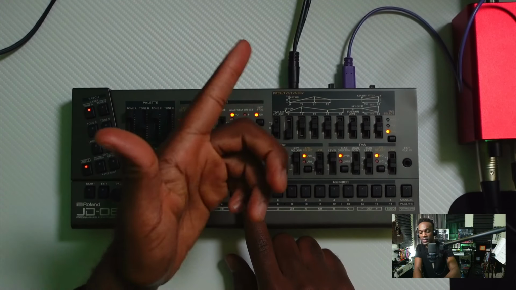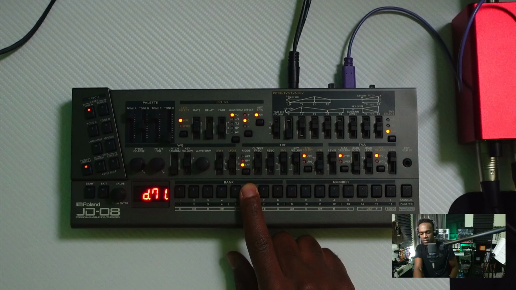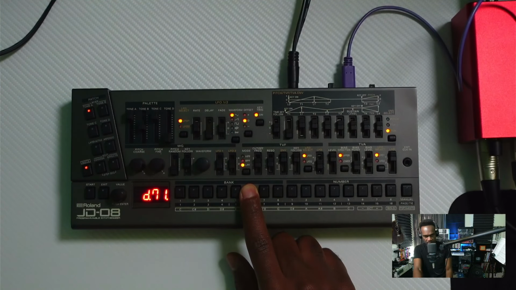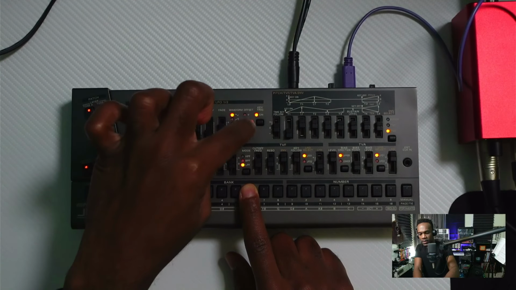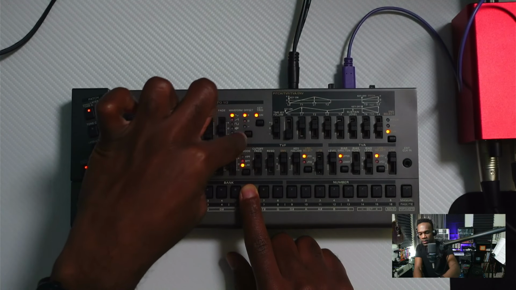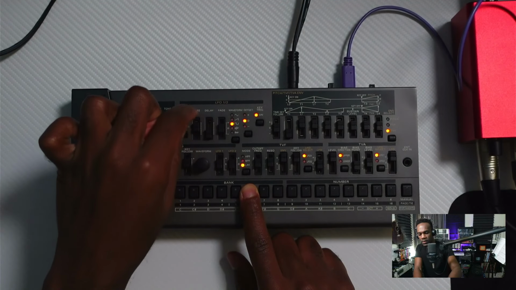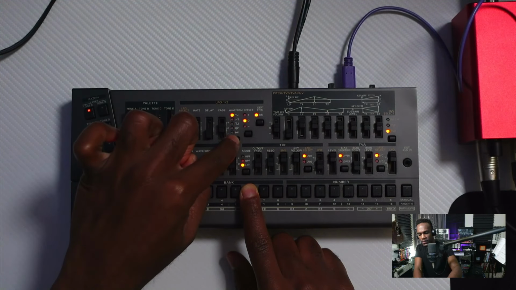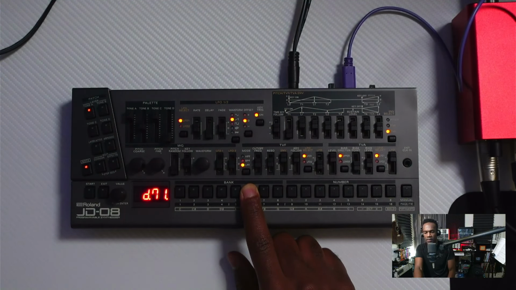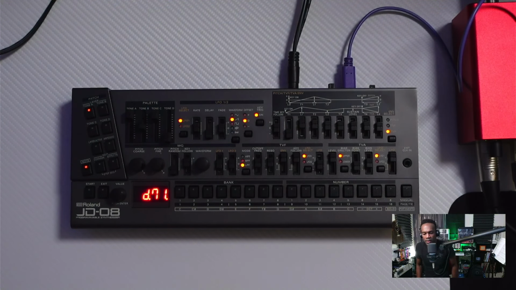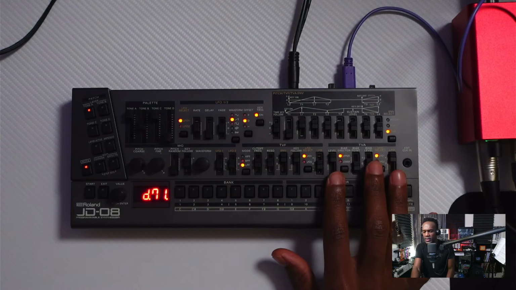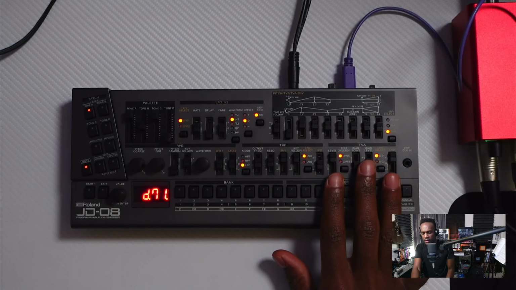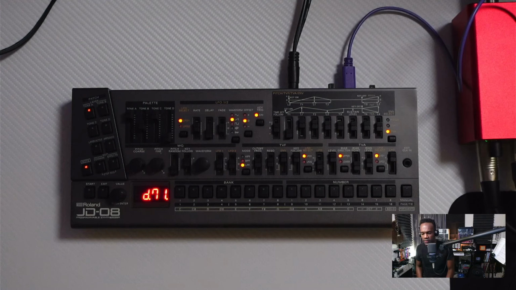Actually, no, it's because I have the frequency cutoff. Here we are. So let me try that again. There we go. Almost like a sidechain effect in a way. And again, you can always synchronize your LFOs as well. And again, this is just affecting the overall amplitude of the waveform or the oscillator in and of itself.